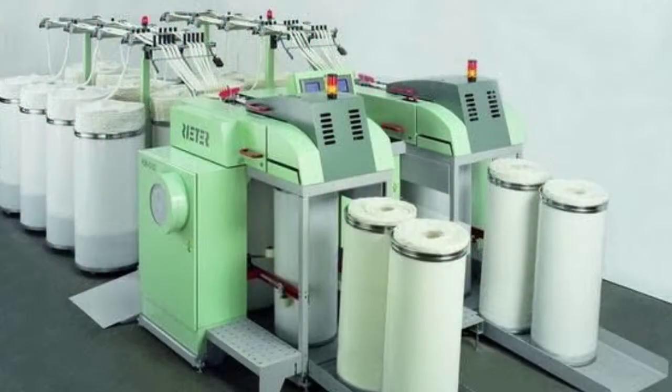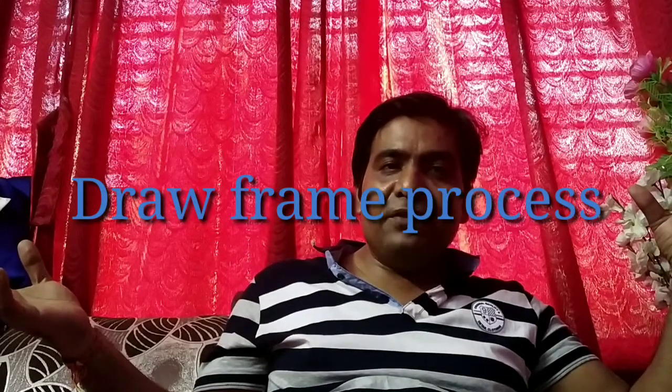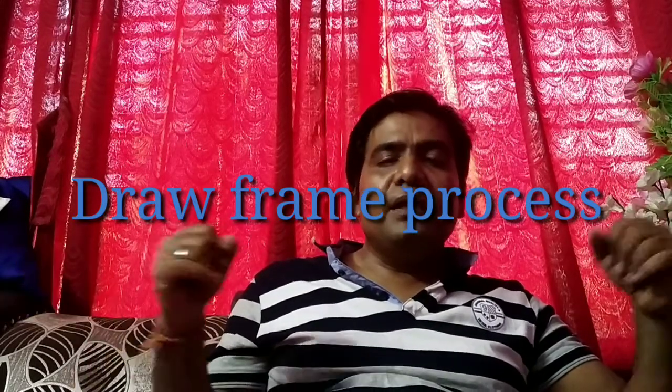Now the draw frame comes to play a major role in the spinning process. We feed 8 slivers from the back side in the draw frame machine, and finally we get a sliver from the draw frame. Here there are 2 main functions that play a major role in the draw frame machine.